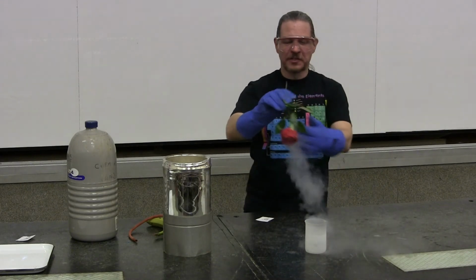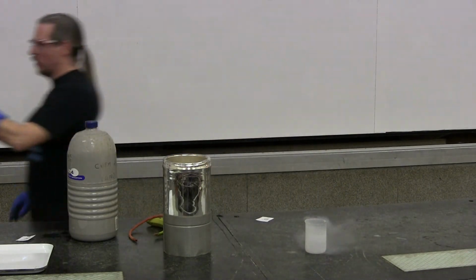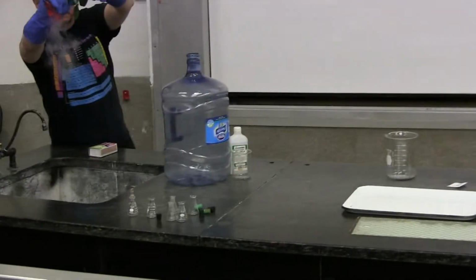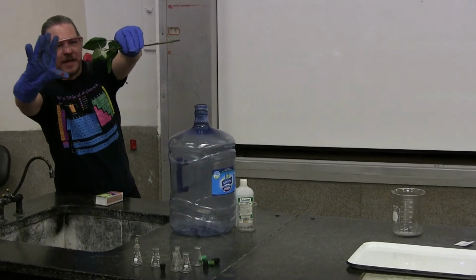Well, our flower is still red. I really don't want to sniff it to see if it has an odor, but definitely not soft anymore.